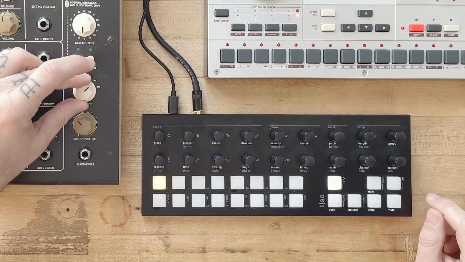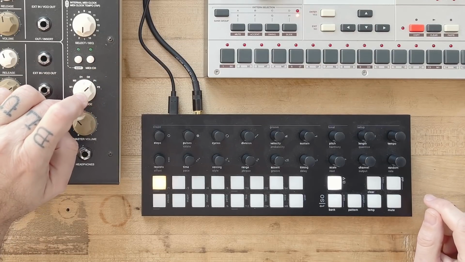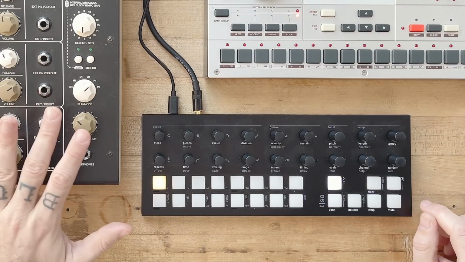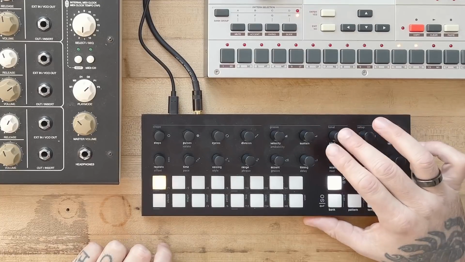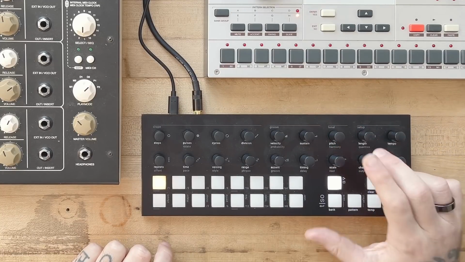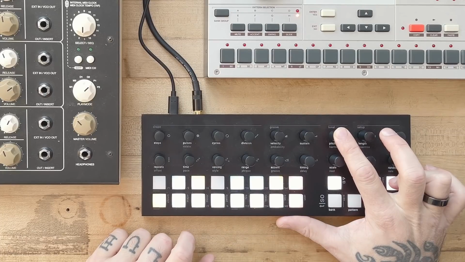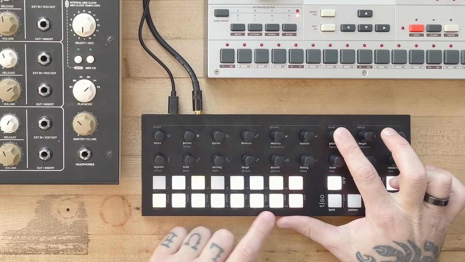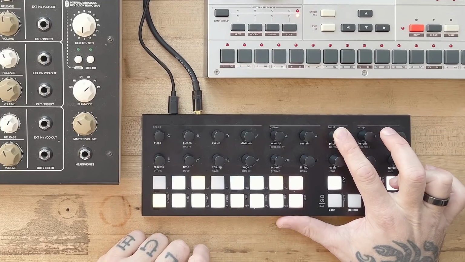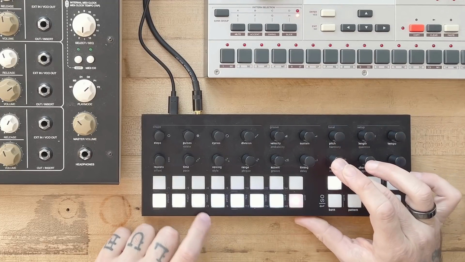Now I need to put polyphonic mode. As you can see, it changed between my voices, and now let's add pitches. Let's put a scale.